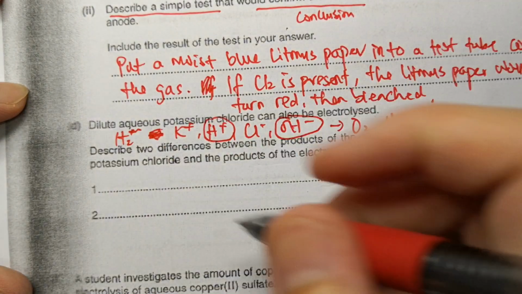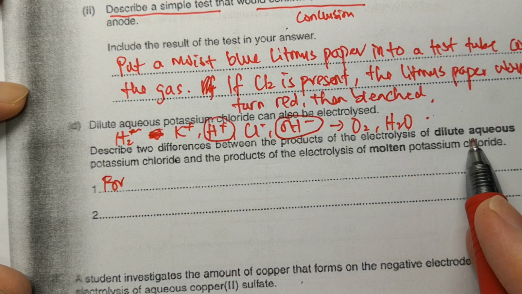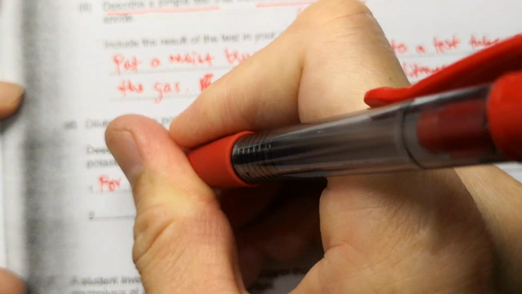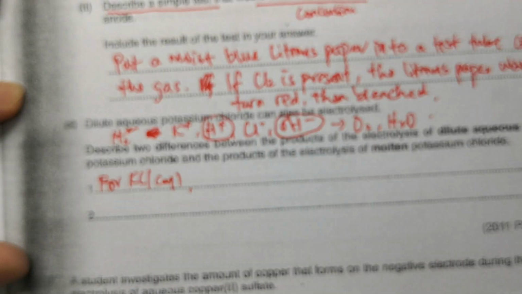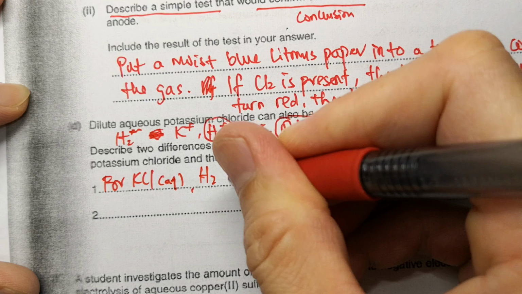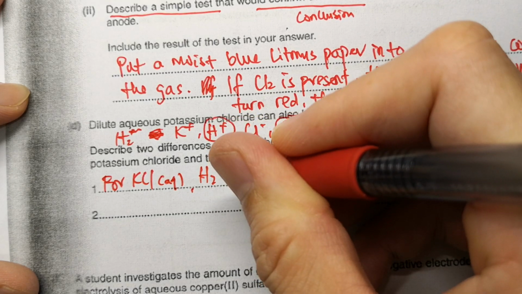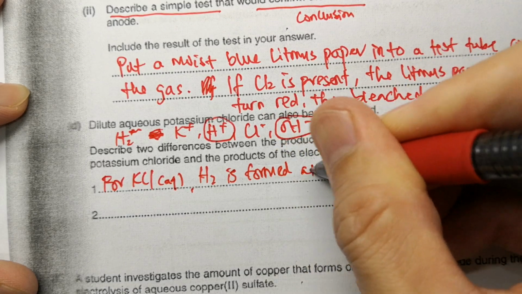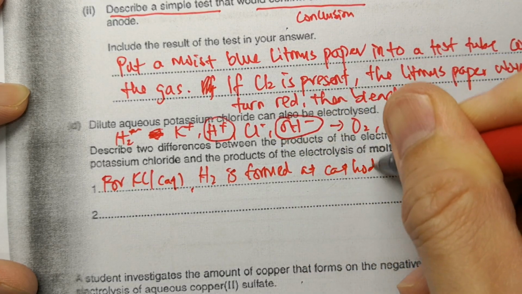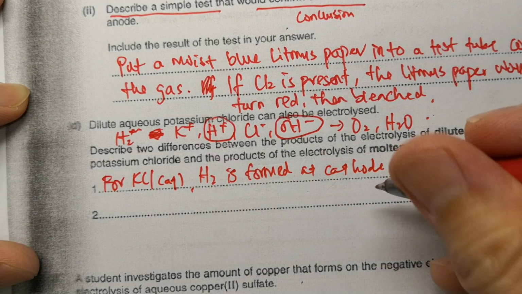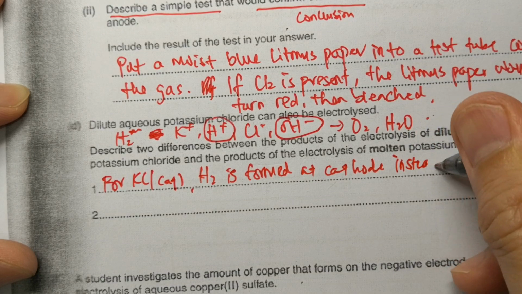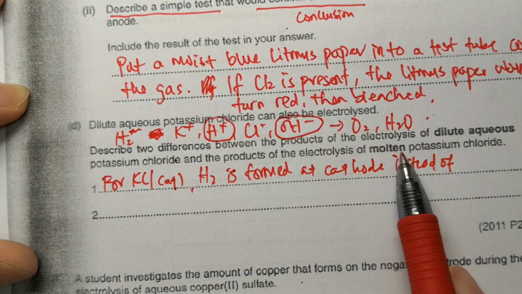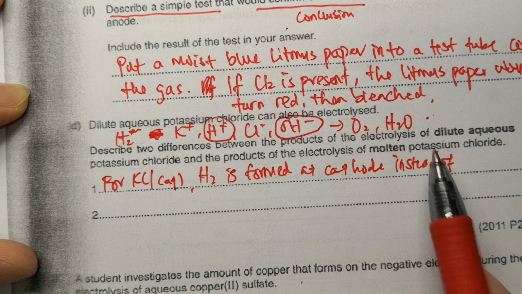So you have to describe 2 differences. That means for electrolysis of dilute aqueous potassium chloride, KCl(aq), H2 is formed at the cathode instead of, for molten, what will be formed at the cathode?